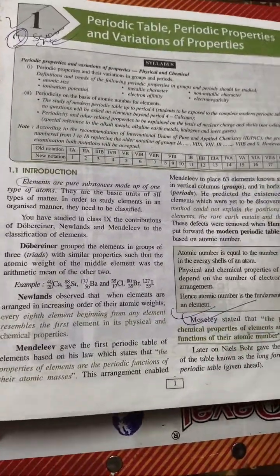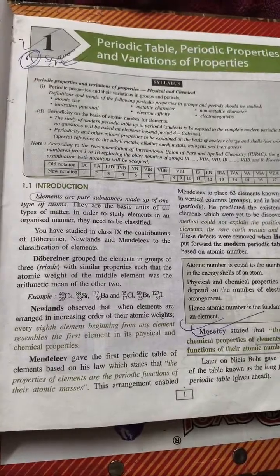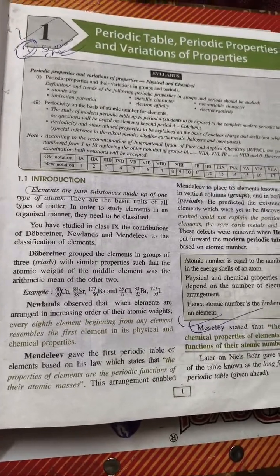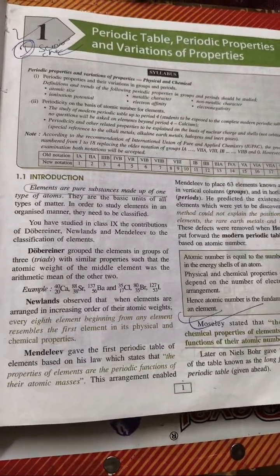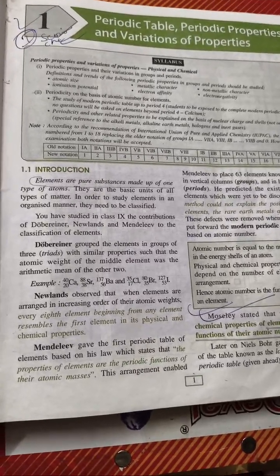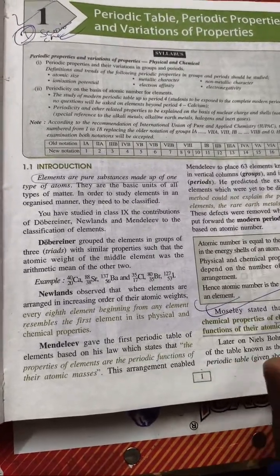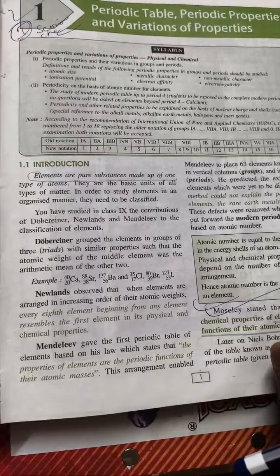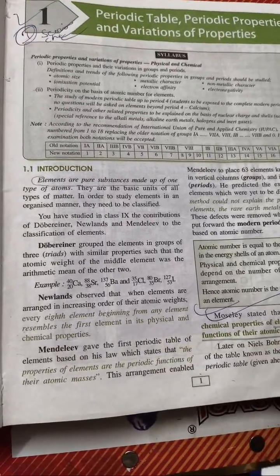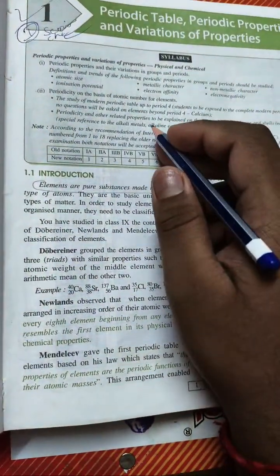Today we are going to tell you the most important chapters from your ICSE chemistry exam that is going to be held, yes, day after tomorrow. So, coming to your book, I will suggest the most important chapters, most important places, and most important numericals that you should learn with practicing. So, first open your book, periodic table.